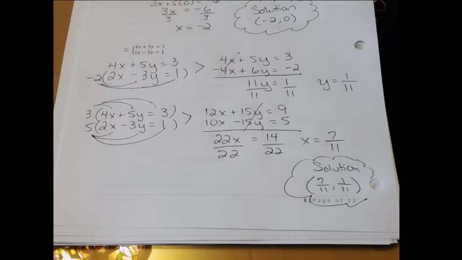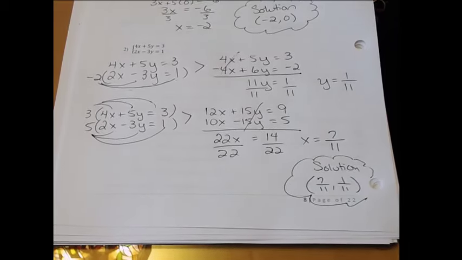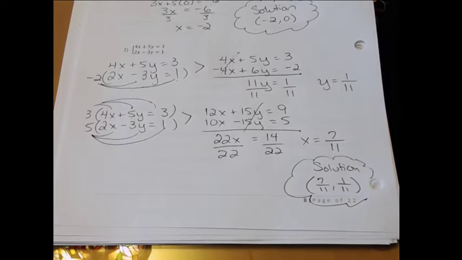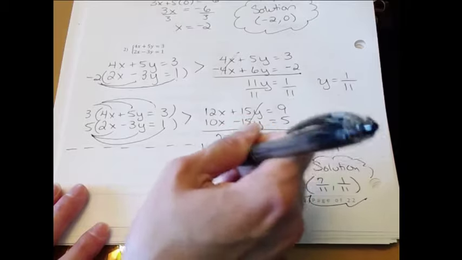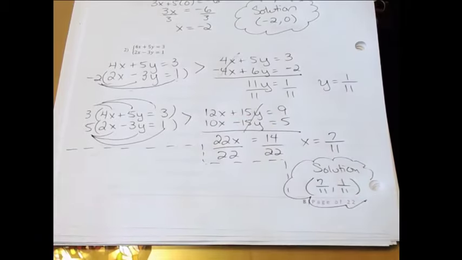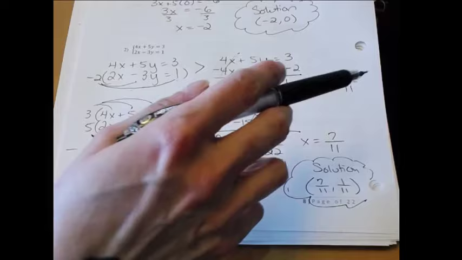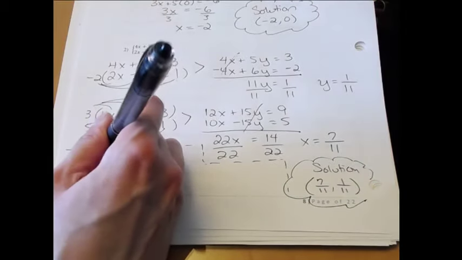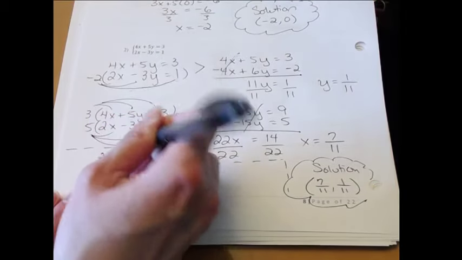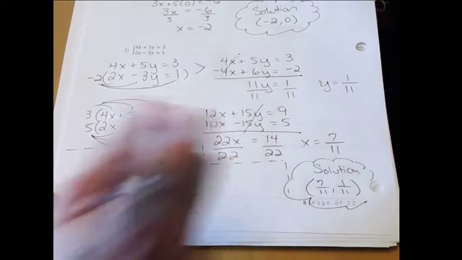Now, before we do another problem, and we actually won't have time to do another problem today, I want to show you really quickly what it looks like if you were to plug in 1 over 11. So this is just kind of for your reference. You can write it down if you want. You can do whatever your heart desires. I'm going to take that y equals 1 over 11, and I'm going to plug it into one of the originals. It doesn't matter which one. So I'm going to take the second equation, 2x minus 3 times 1 over 11 is equal to 1.